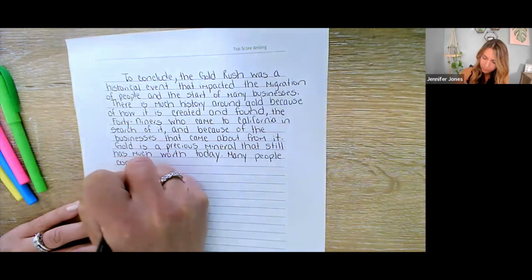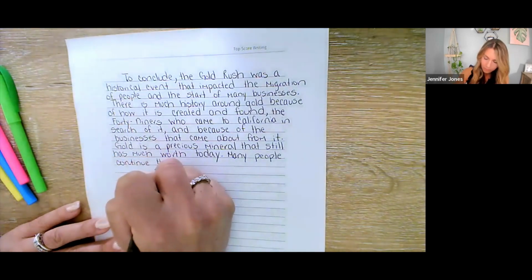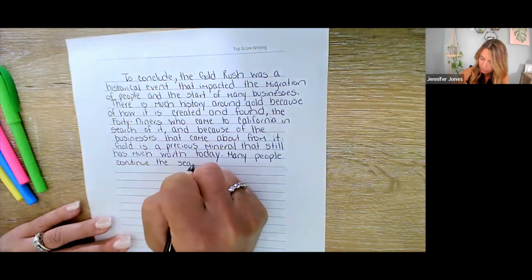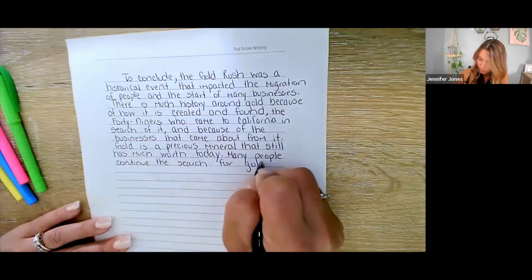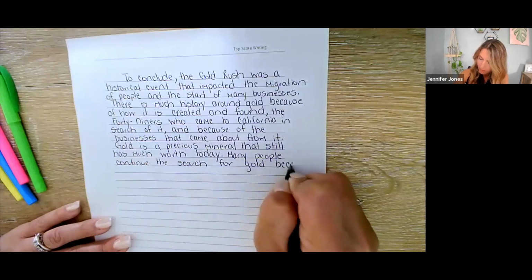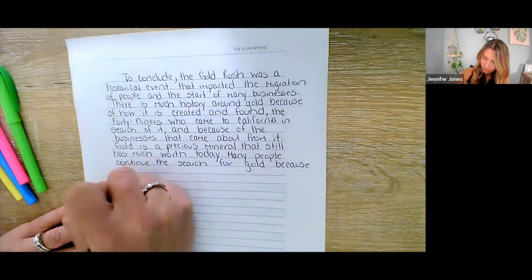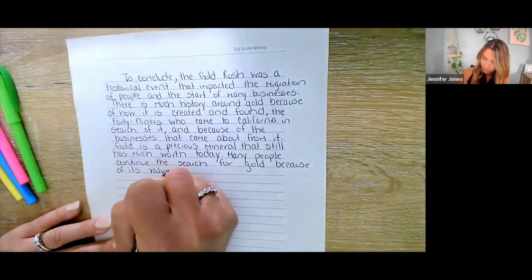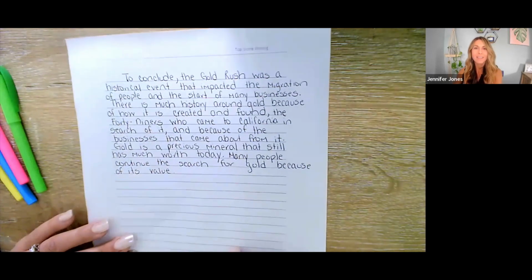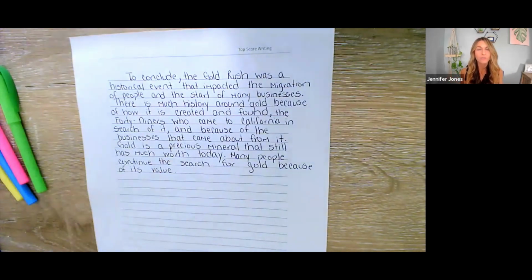continue the search for gold because of its value. All right. So that concludes our conclusion paragraph.